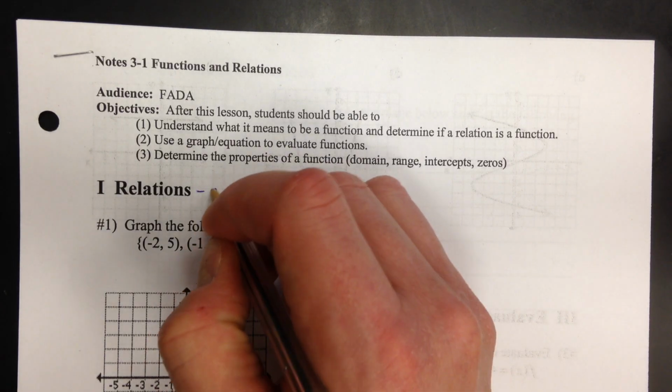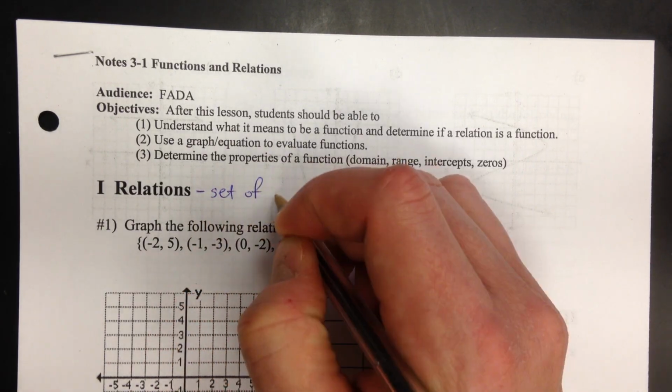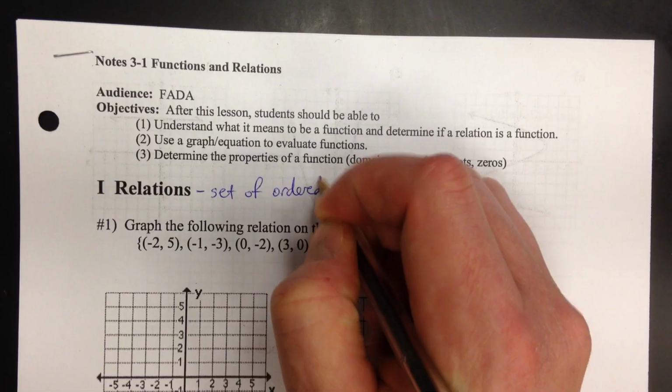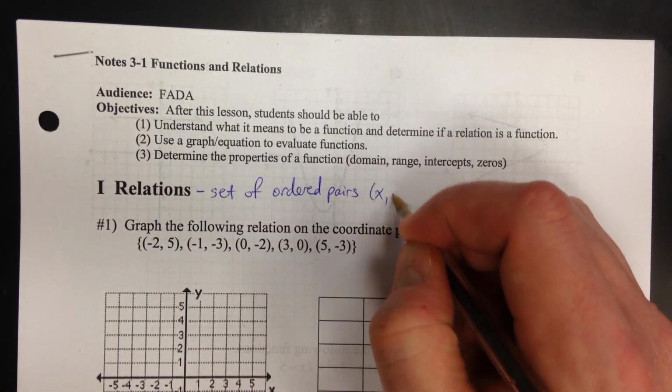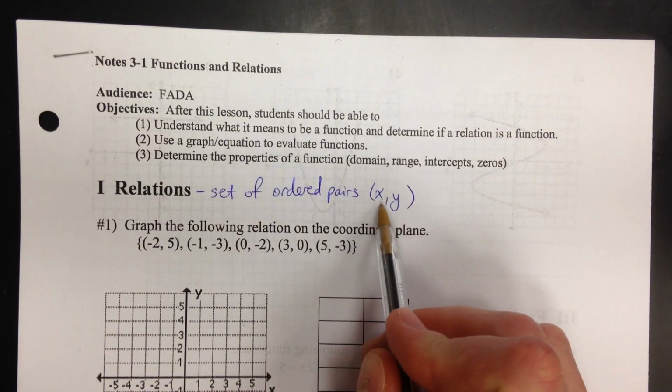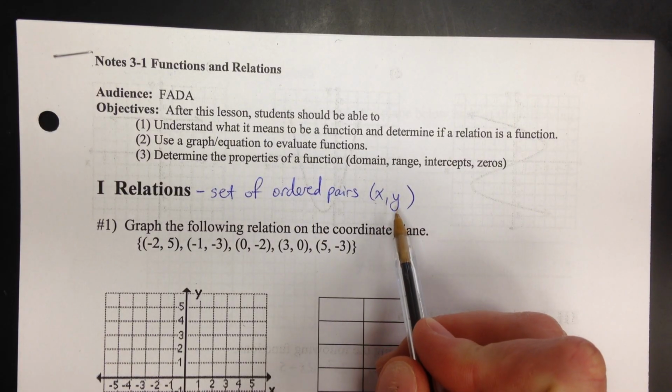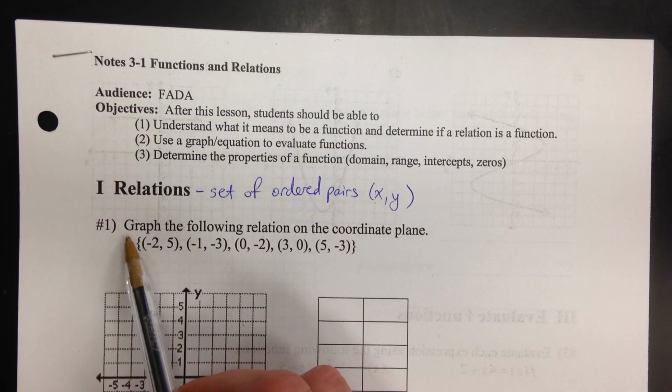All right, we're going to start with what it means to be a relation. A relation is basically a set of ordered pairs, or what we usually call points, x comma y. So an ordered pair is an x value and then a y value. Now, there are a bunch of different ways to look at a relation.